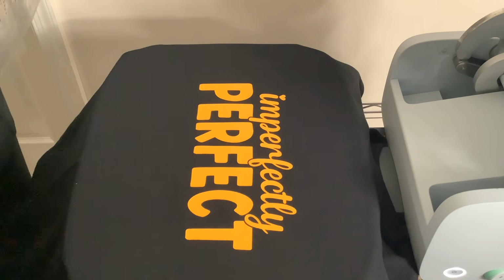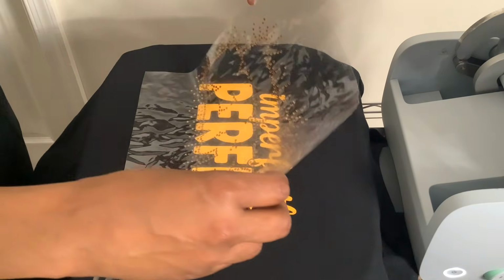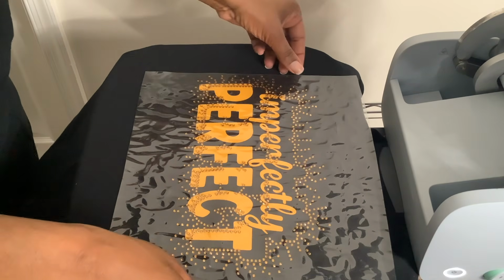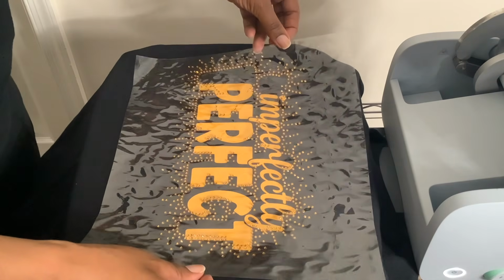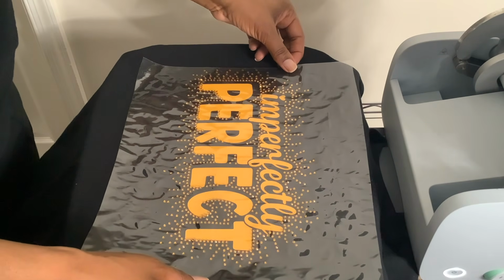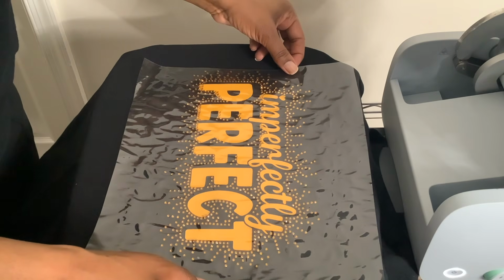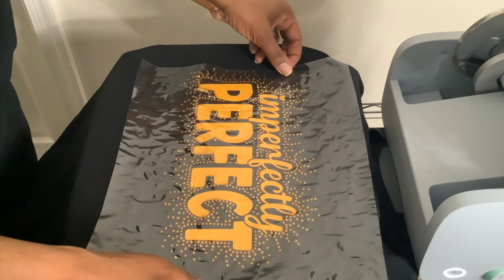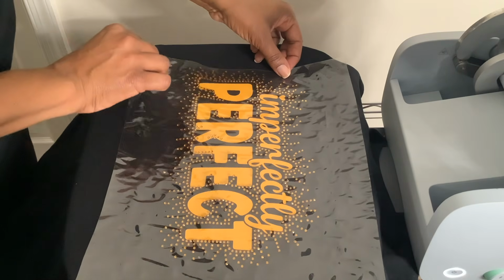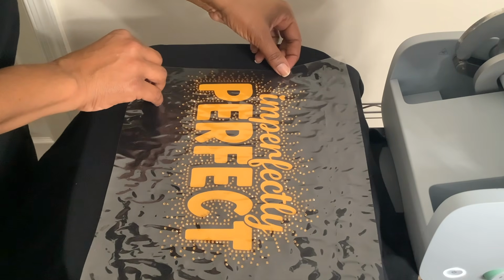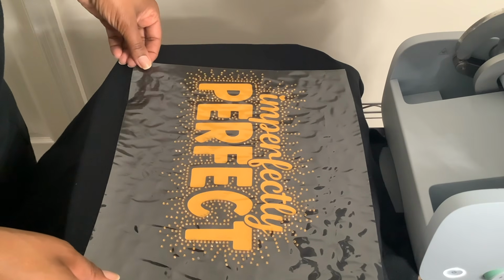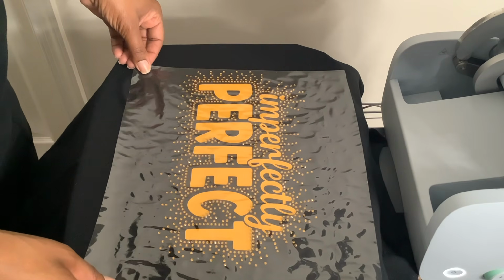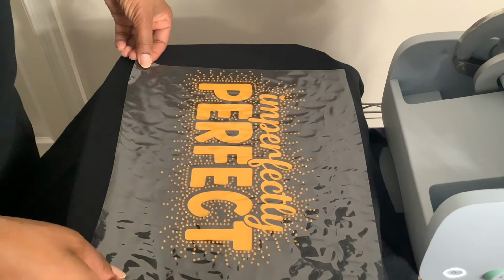So now I am going to place the rhinestones on the shirt, and I am going to make sure that none of the rhinestones is touching any of the HTV. You want to make sure it's not touching any of the HTV because the rhinestones will not stick to the HTV. So you just want to make sure you take your time, place it down, and make sure that it is not touching any of the HTV.